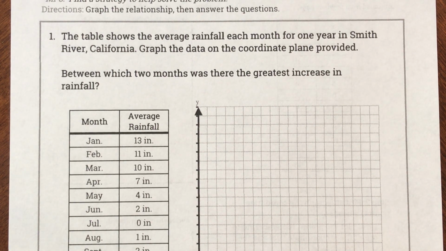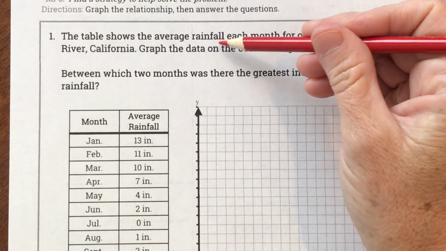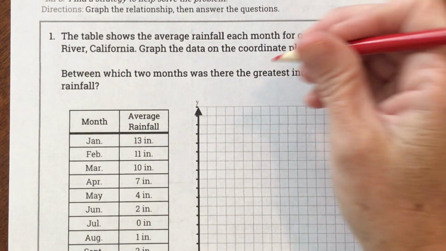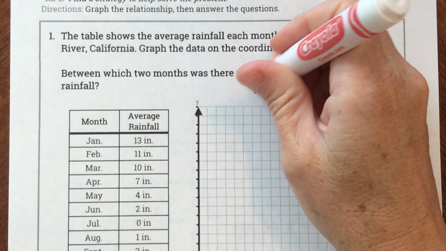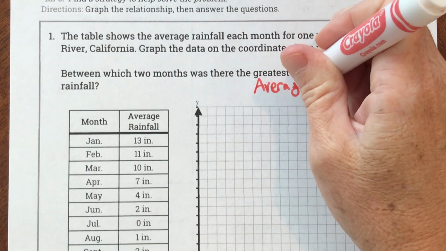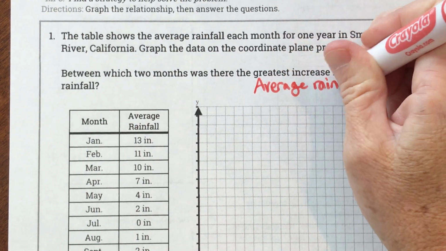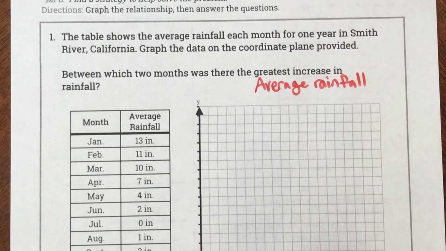The table shows the average rainfall each month for 1 year in Smith River, California. Graph the data on the coordinate plane provided. Between which 2 months was there the greatest increase in rainfall? Okay, so the title of this then tells us it's going to be the average rainfall in Smith River. So we could add a title to it. Oh, my pencil broke. Let's go on to our marker. Could be our average rainfall is kind of what this entire line graph is going to be about.